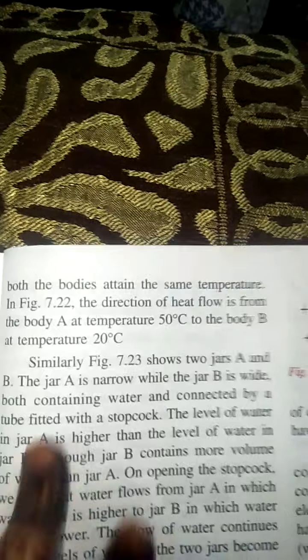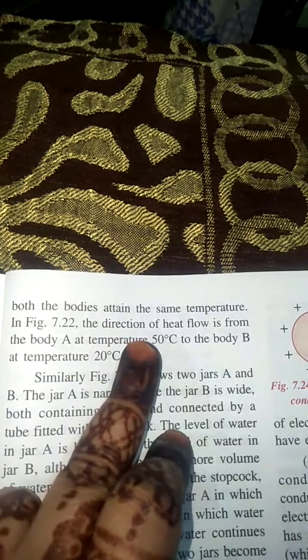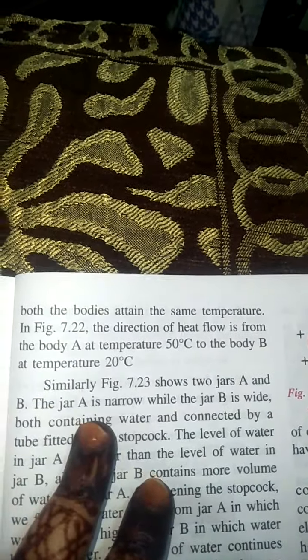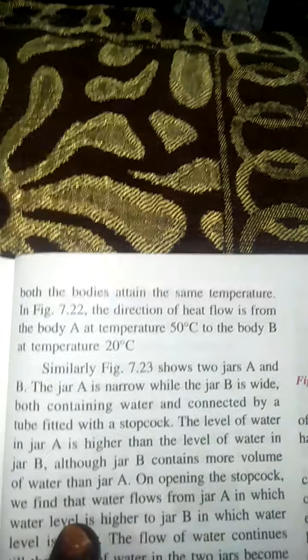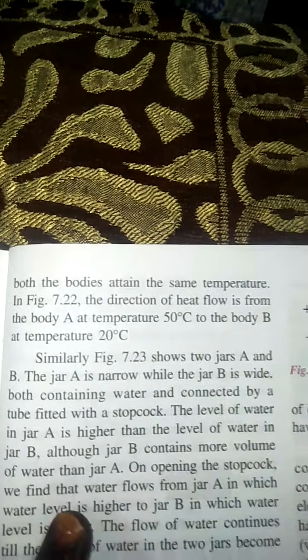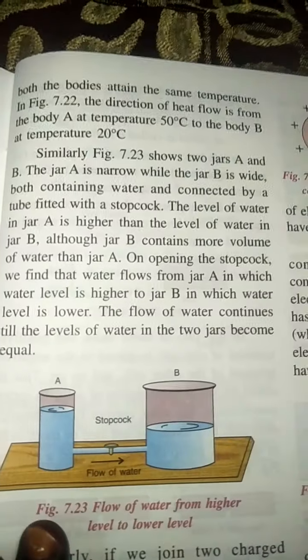This flow of heat will be from A to B till when? Till both the bodies attain the same temperature. Now this example I have just told you. Now one more is there.